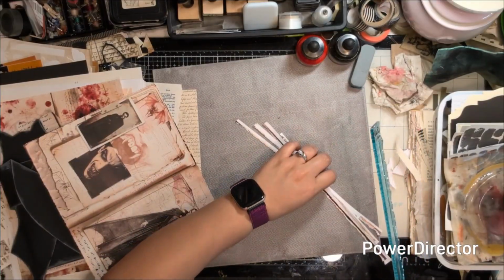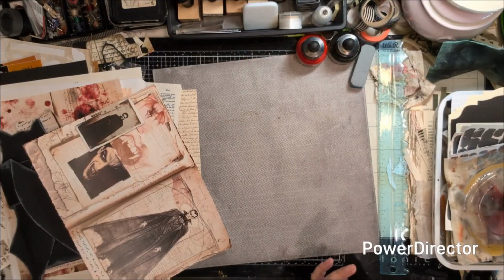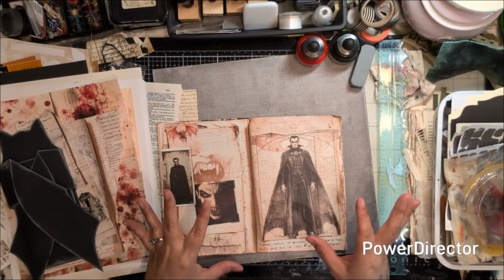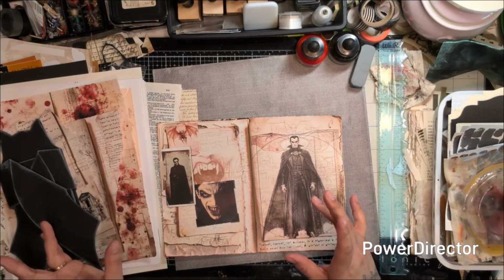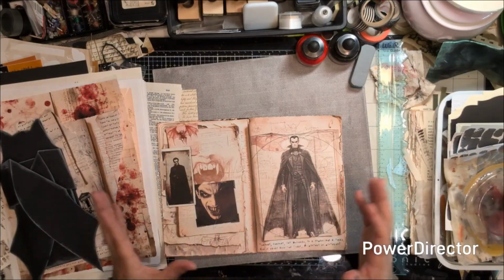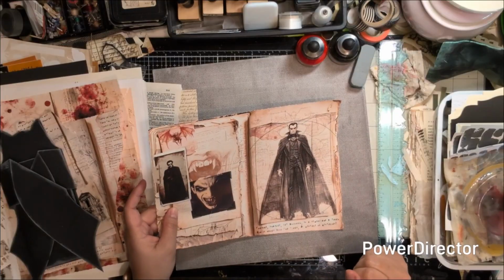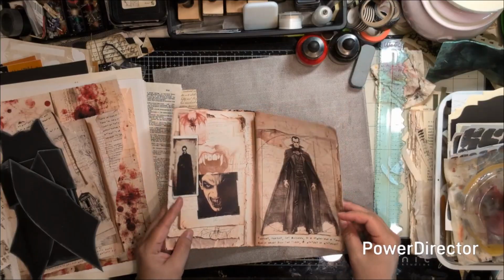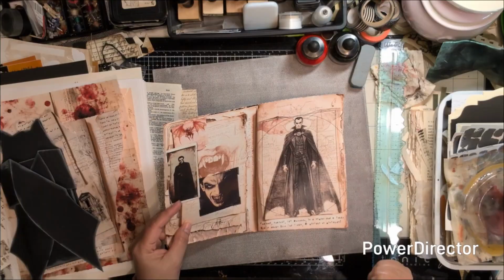She has another digital that goes with this digital, but I don't have it yet. Someday I'll get it. But I'm gonna save up for Halloween ephemera and digitals and paper and just more Halloween supplies, starting when I get back from my vacation in April. I'll just start saving up for Halloween fun.